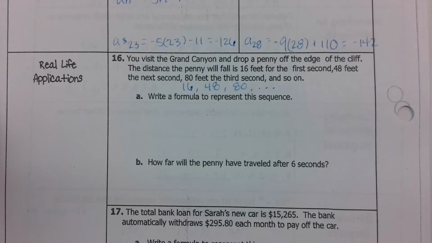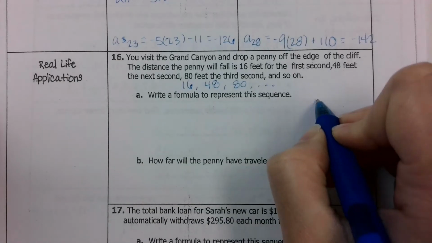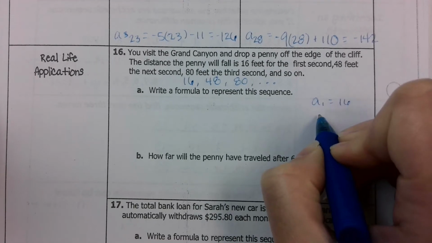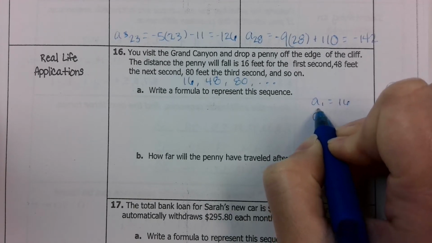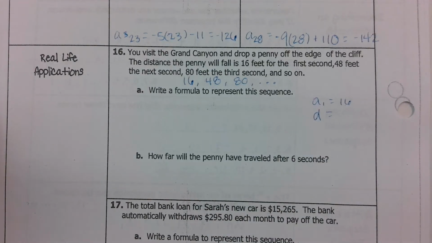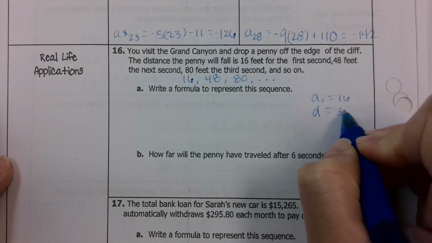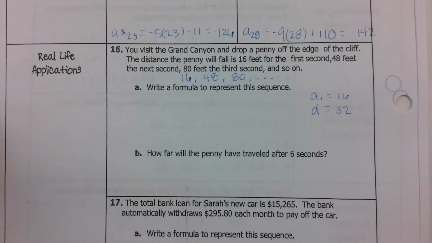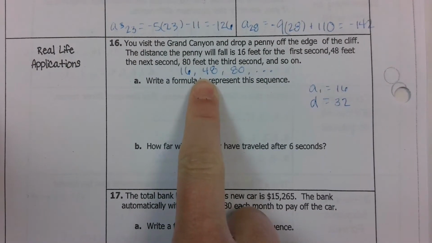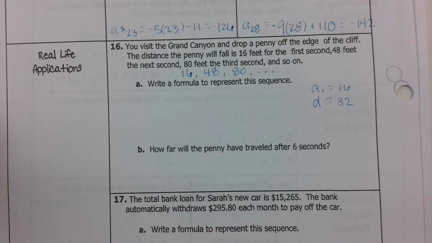So if we want to write a formula, what 2 things do you need? Your A1. What is our A1? 16, wherever you start. And what else do you need? Your difference. So what are they doing each time? Adding 32. How could you find that if you weren't sure? Subtract. So like 48 minus 16, or 80 minus 48. Is that okay? So we've got those 2 things.